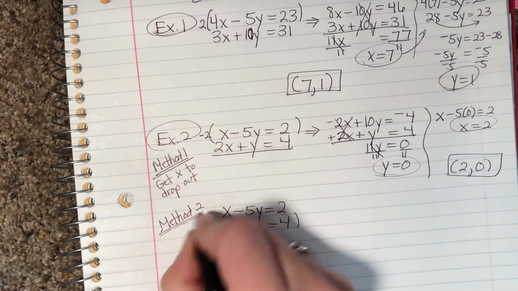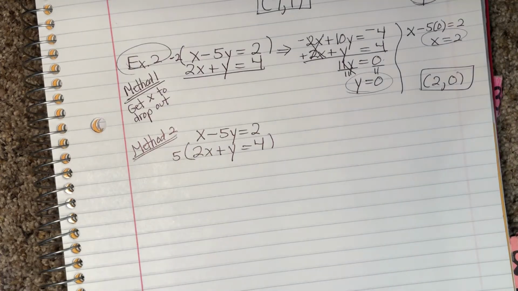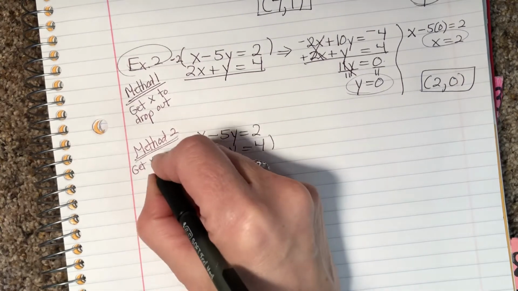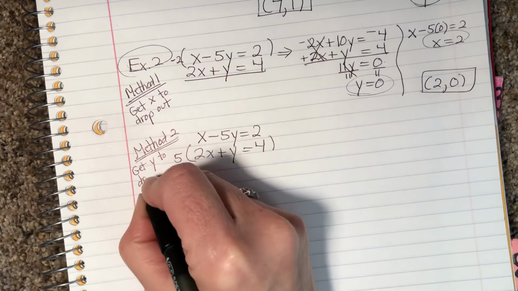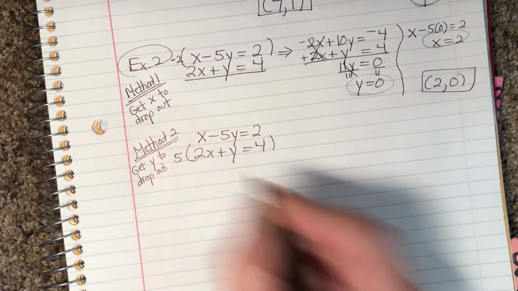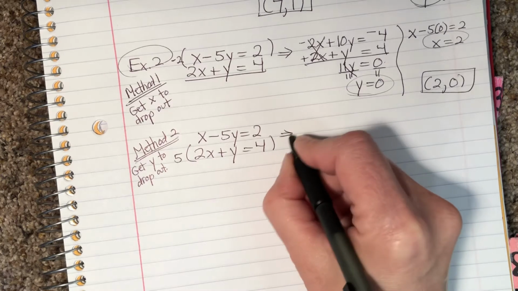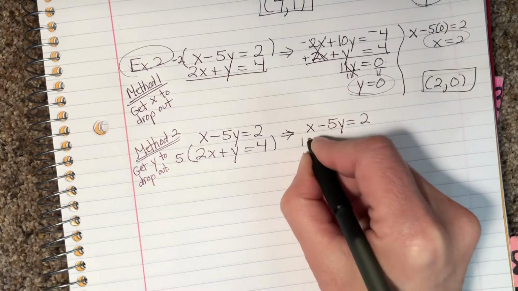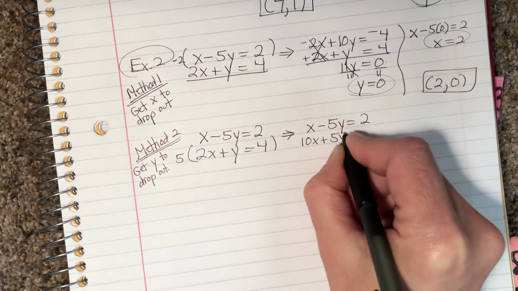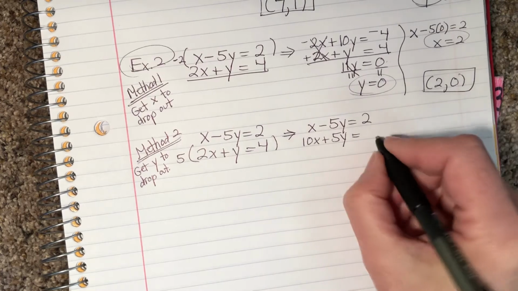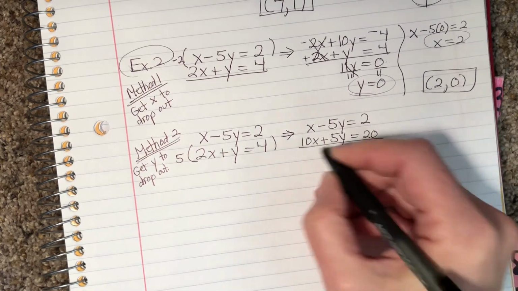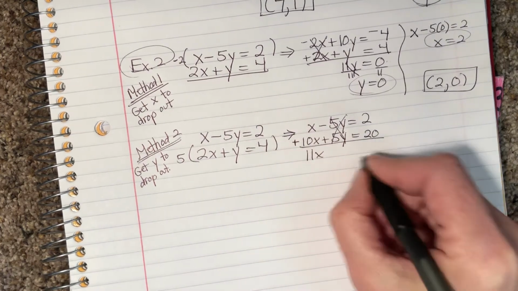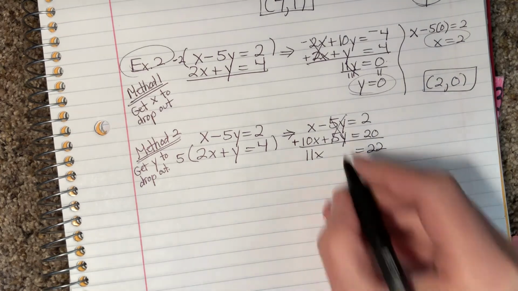The point is, sometimes you have a choice on a way to go. Get y to drop out. All right, so in this case, I have the same top equation, and the bottom one becomes 10x plus 5y equals 20. And when I add, remember I am adding in all these, 11x equals 22.